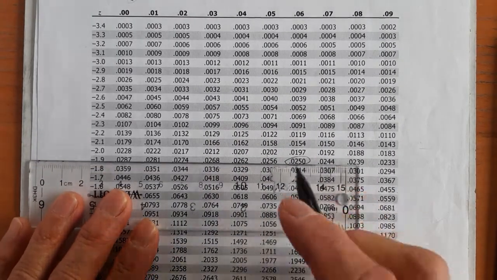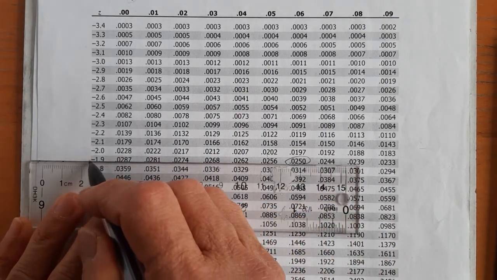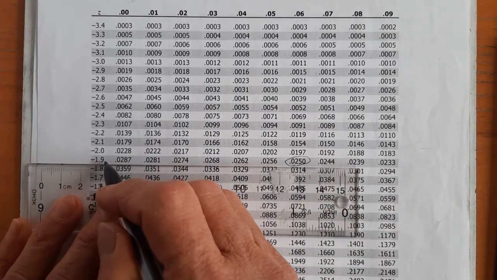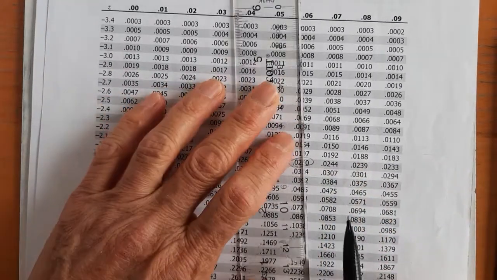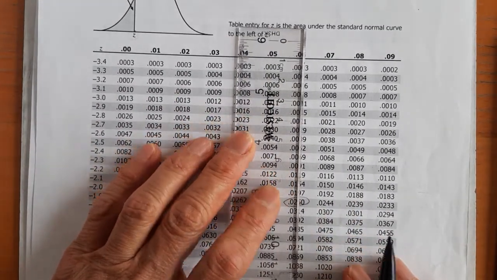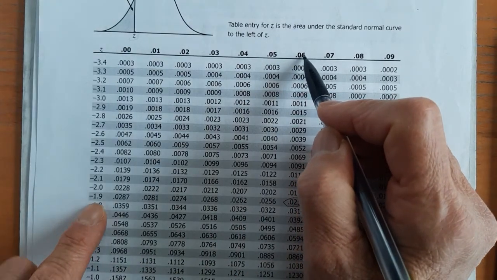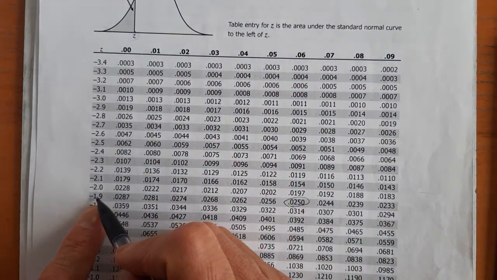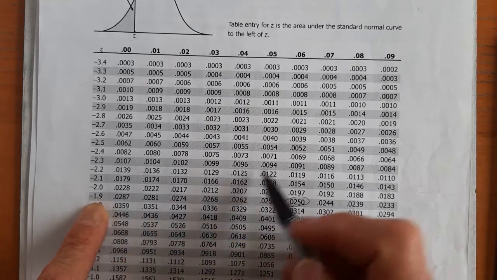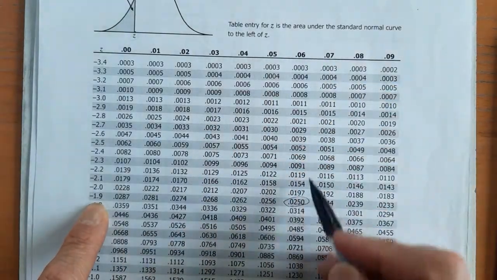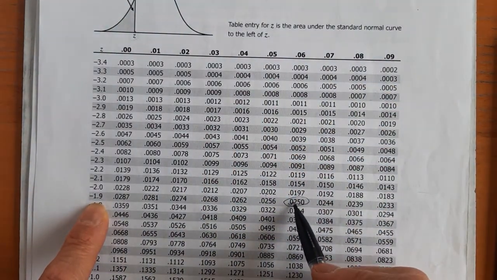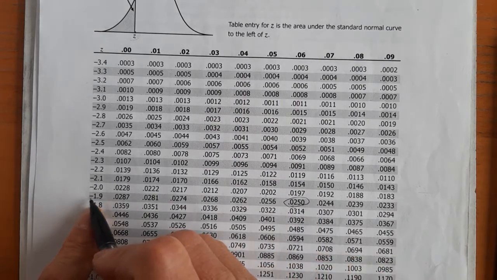Go to the left, you get negative 1.9, and to the top is 0.06. The two put together, negative 1.96, is this value, 0.0250.